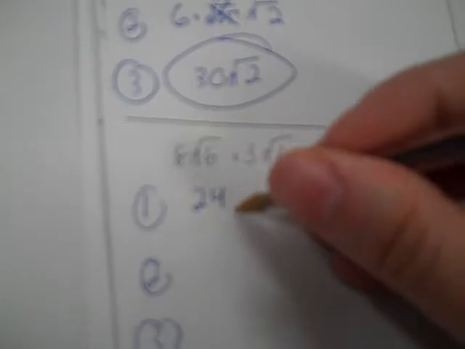Okay, next one, 1, 2, and 3. So I take 8 times 3, and that's going to be 24. And 6 times 6 is 36. Now some of you are thinking, I thought you left them the same. No, that's in addition where you leave them the same. Multiplication, you multiply the outers and the inners.